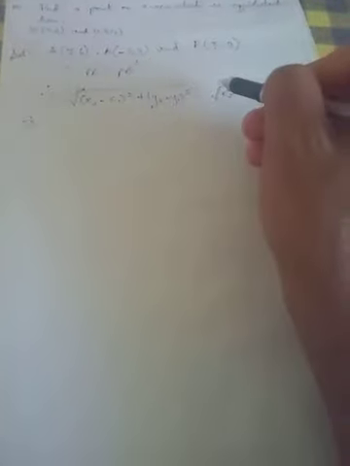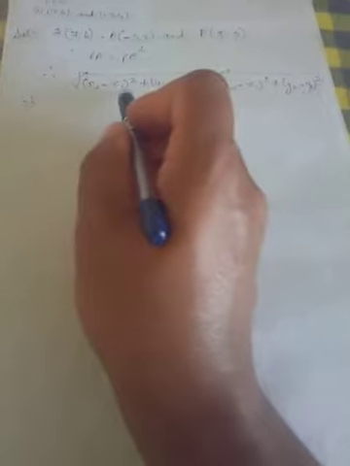So let's remove the square root from the left hand side and the right hand side.